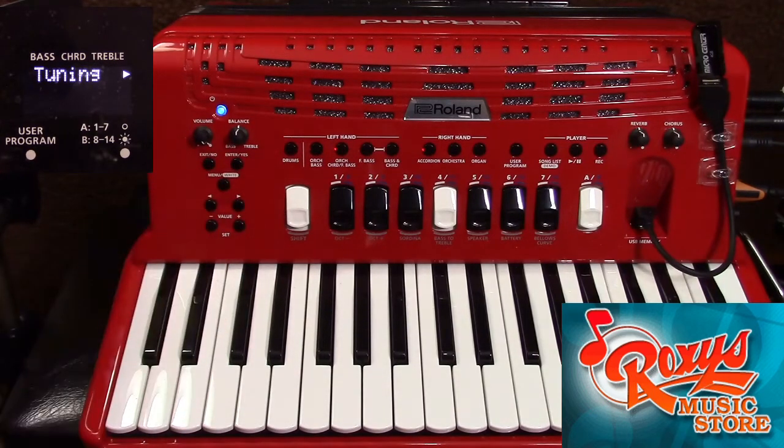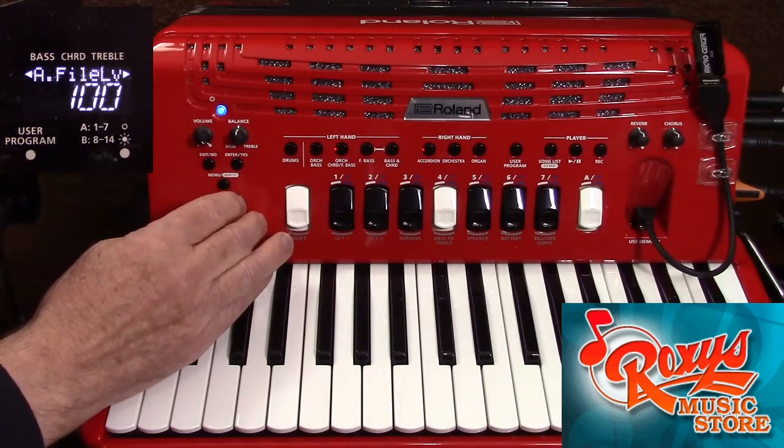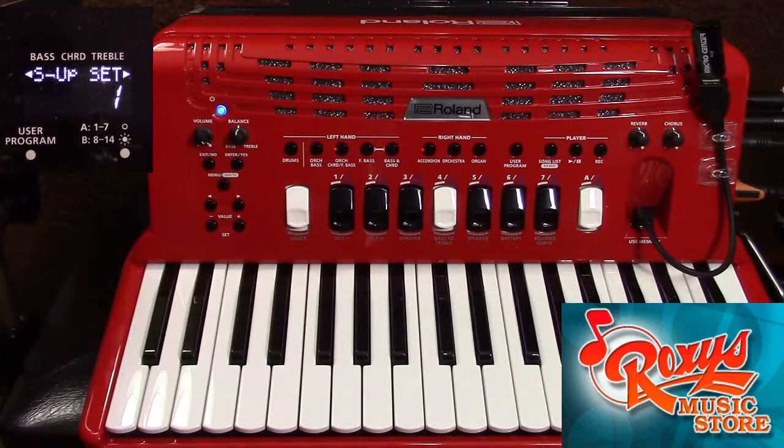Is this making sense? I hope so. Now I press the right arrow button 19 times to navigate to the startup set parameter. Its purpose is to specify to the system what set to activate automatically at power on.